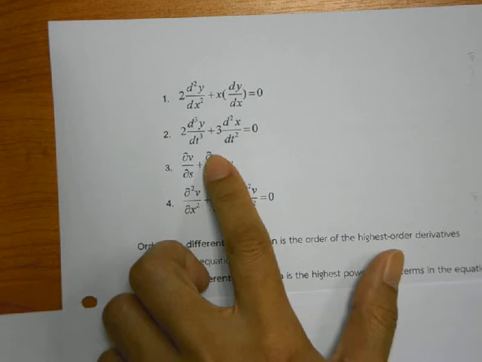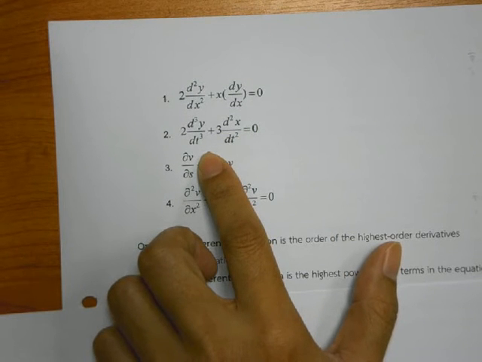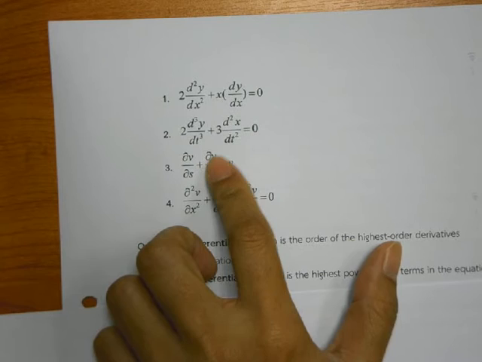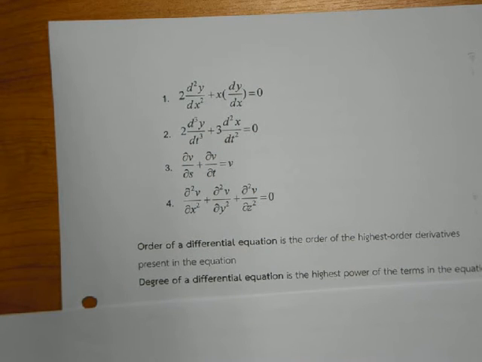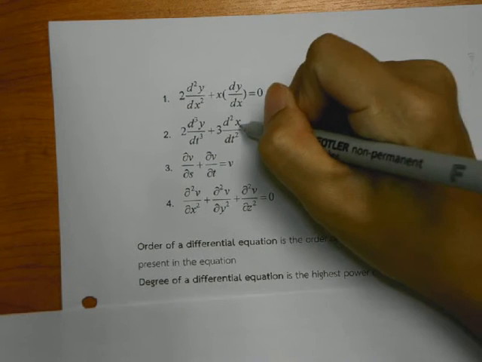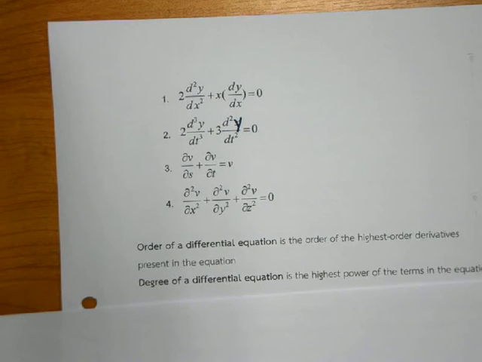The second equation. I did something wrong here. Sorry. This one is going to be y. The second equation. What would be the order of the differential equation? The highest derivative in the equation is third.